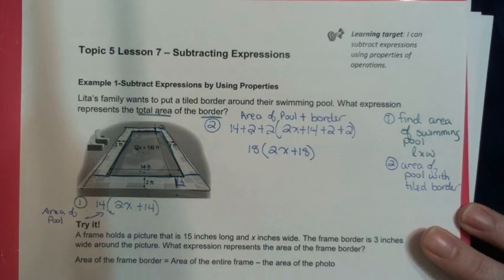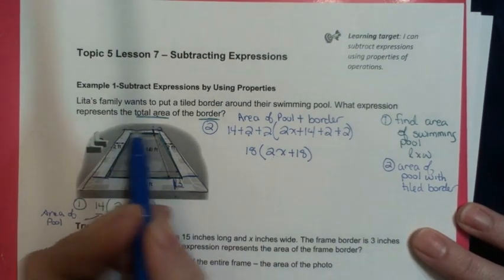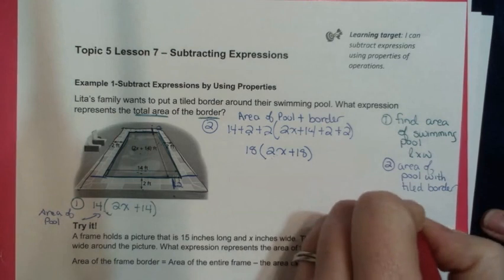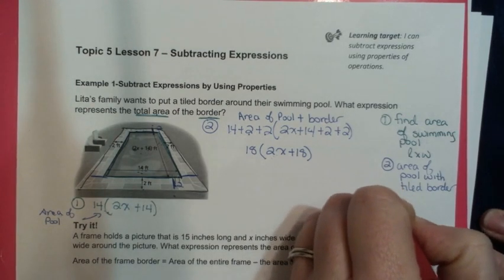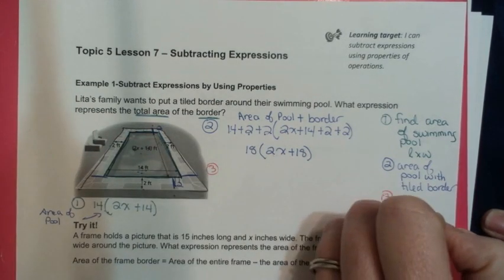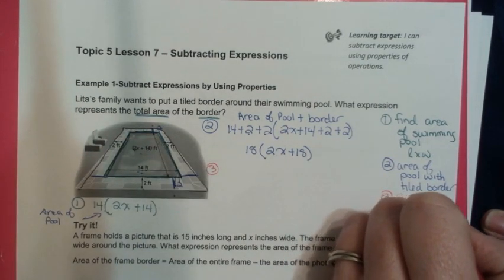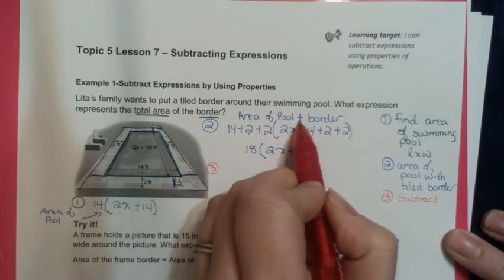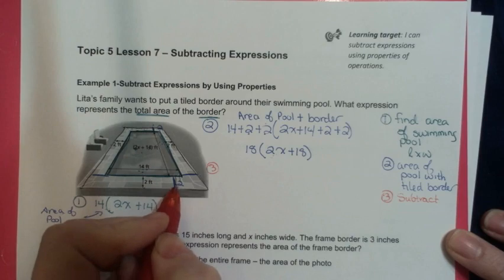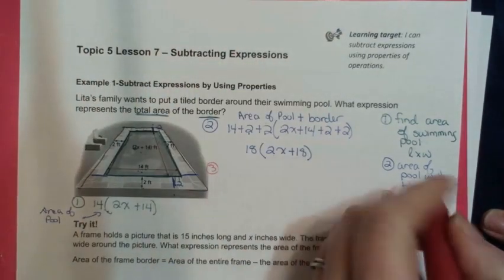So now we need to find the area of just the border. So I'm going to switch colors of pens here for a minute. I'm going to subtract the area of the pool plus border, because if it's the area of the pool plus the border, we're looking at the area of the entire thing.